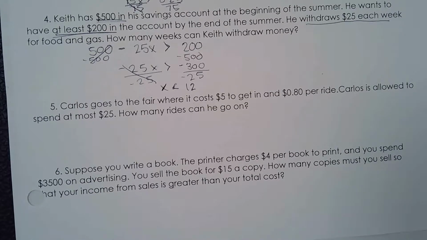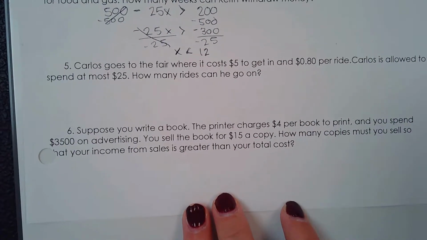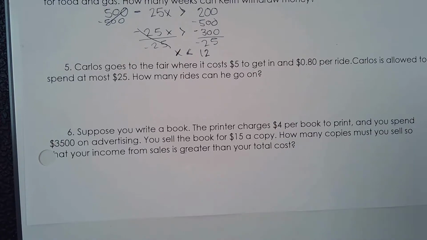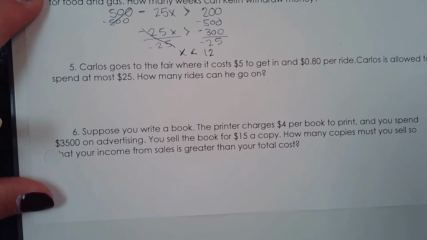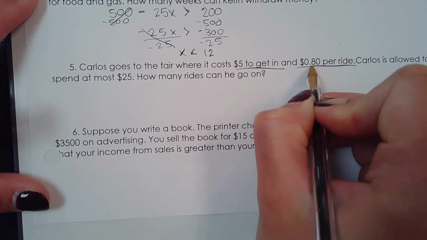So next one, number 5. Carlos gets to the fair where it costs $5 to get in and 80 cents per ride. He's allowed to spend at most $25. So how many rides can he go on? So $5 to get in and 80 cents per ride. Can we make an equation with that?